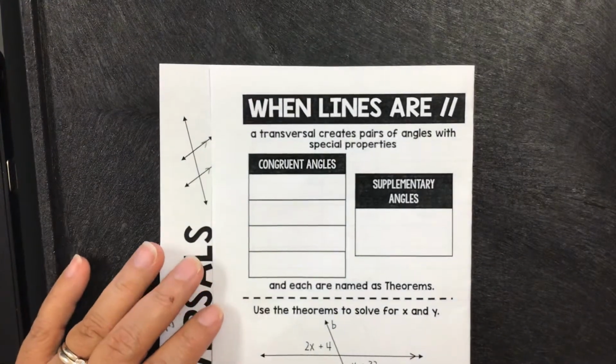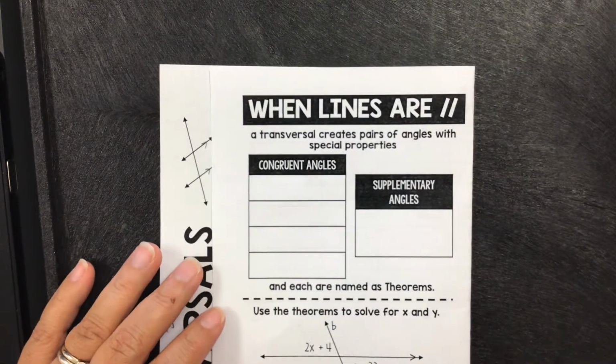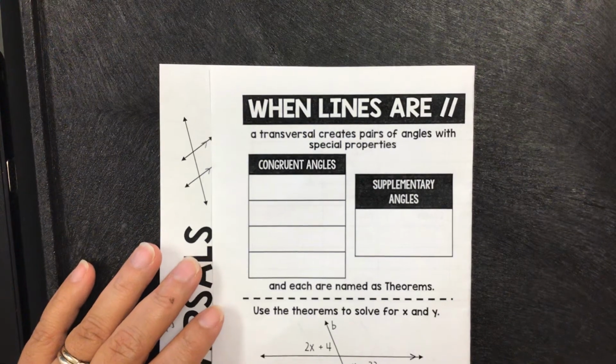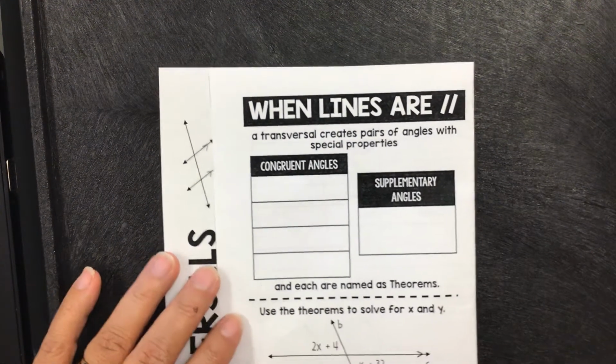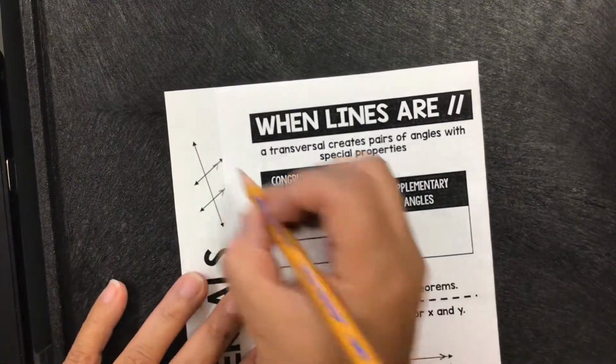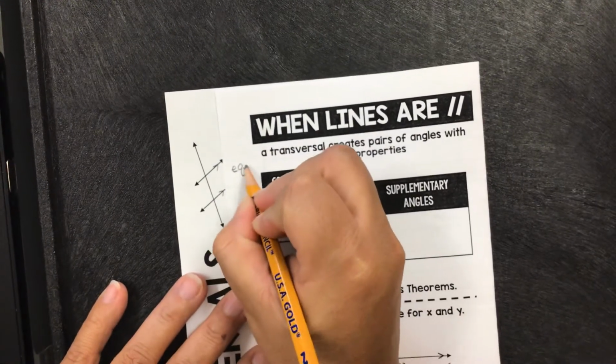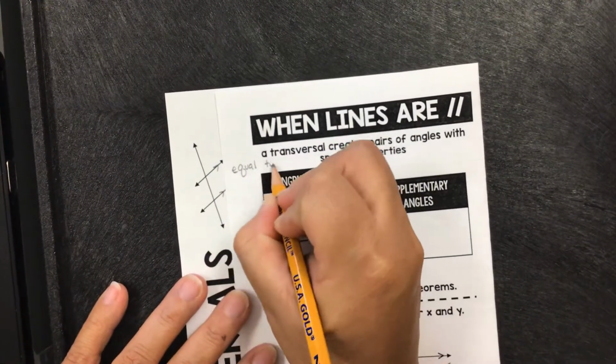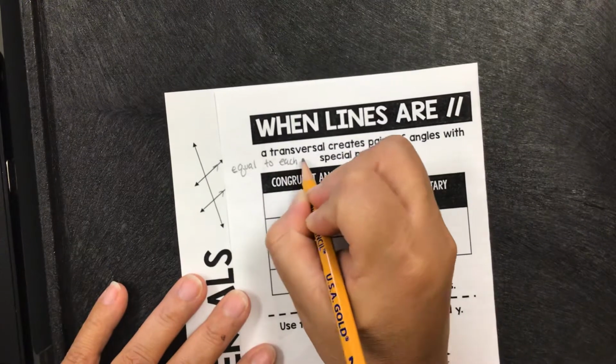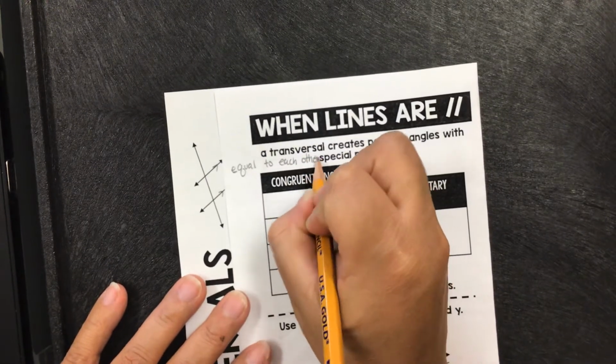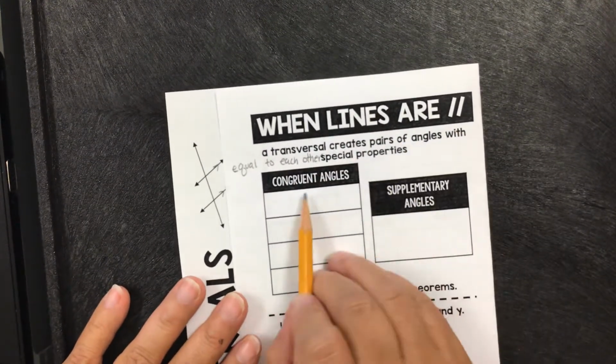When lines are parallel, a transversal creates pairs of angles with special properties. There's some that are going to be equal to each other, and that would be congruent angles.